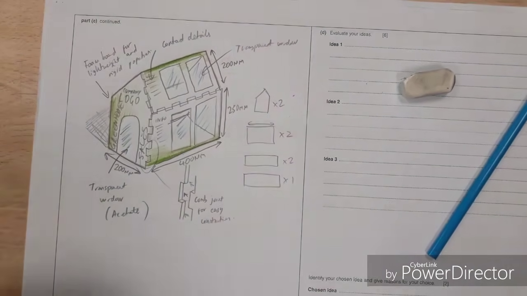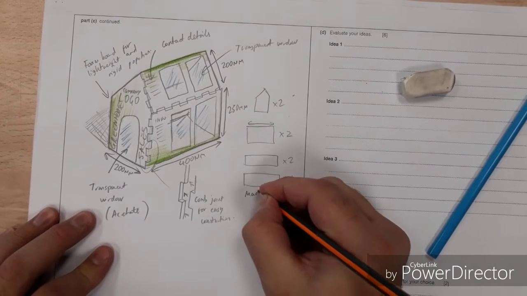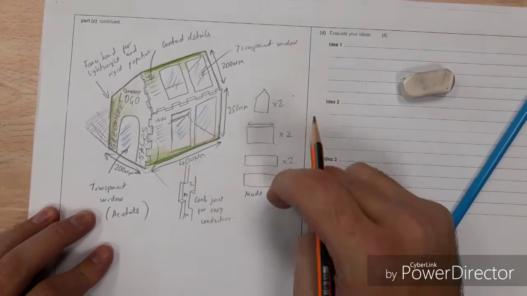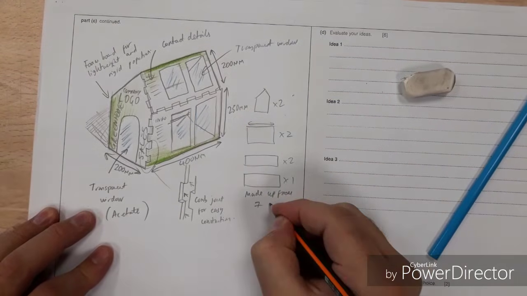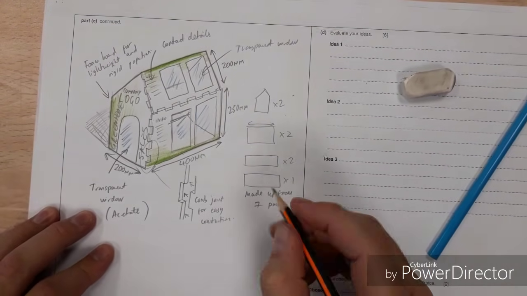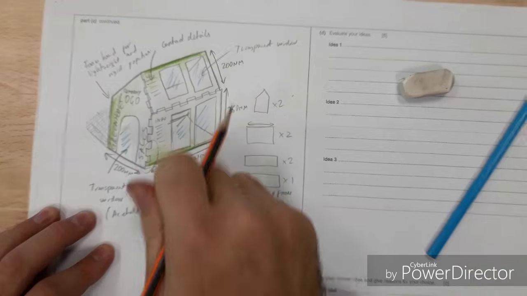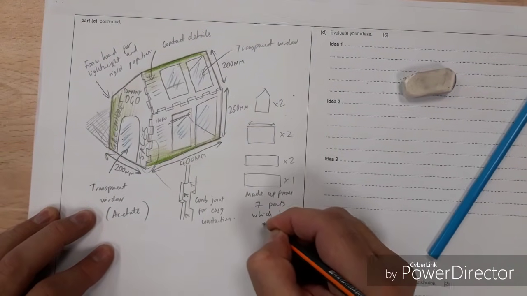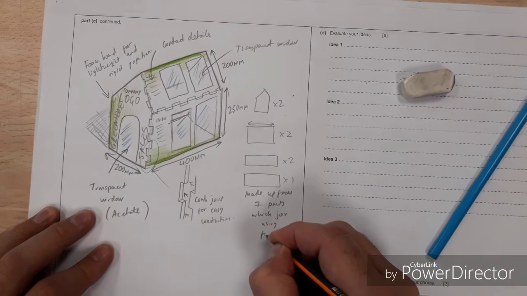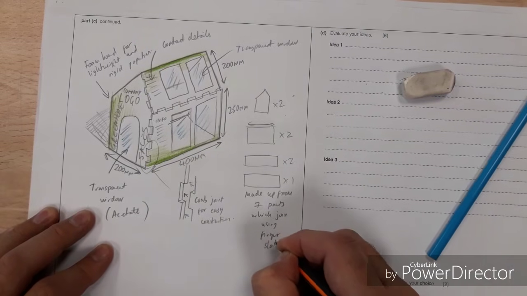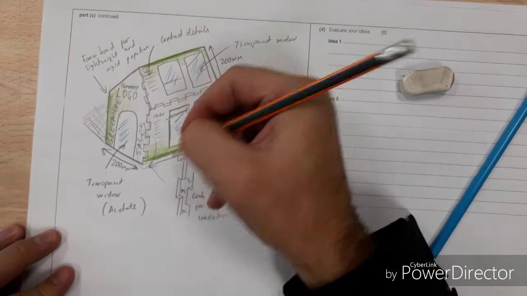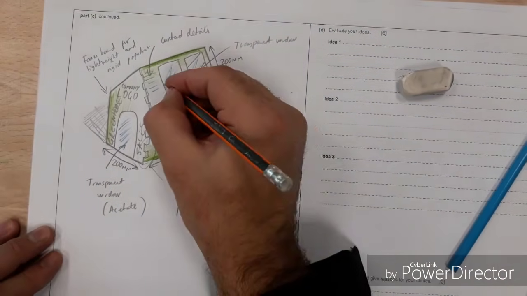Okay, so we've got made up from 7 parts. Let's just check that. 1, 2, 3, 4, 5, 6, 7. Yep, correct. Which join using finger slots. We've got materials, nice and simple. We've labelled all the information. We've explained that we've got some display windows here. And there we have it.